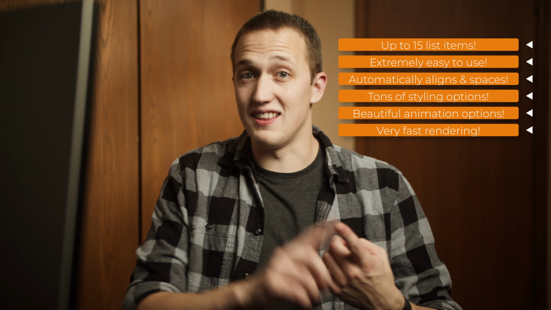This tool lets you put in 15 list items and it handles all of the layout, it handles the animation, and it handles all of the styling. It really does make it as simple as adding in your list items and then just moving it around. It's pretty cool, so let's take a look inside of DaVinci Resolve.